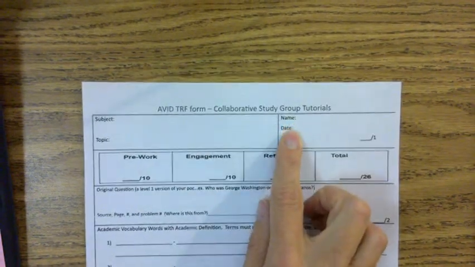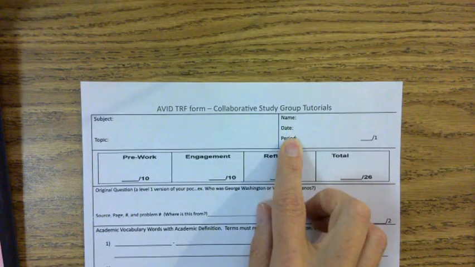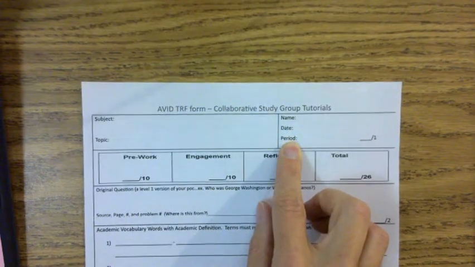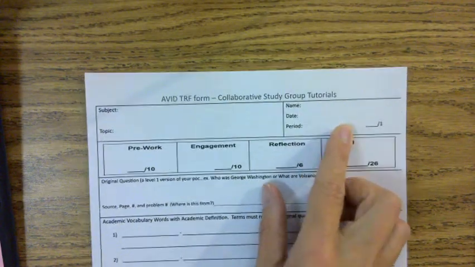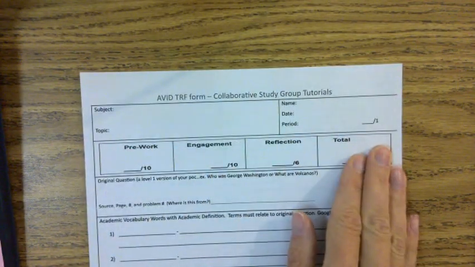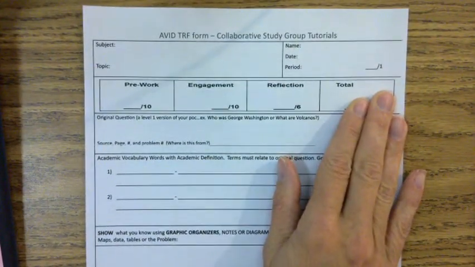Don't forget your name. Tomorrow's date is 9:30, and then what period of AVID you have. So if you're period 7, you're period 8, you're period 9, whatever, you put that there. You do not need to fill this out, so just skip that. Your tutors will fill that out. That's how they're going to grade you.